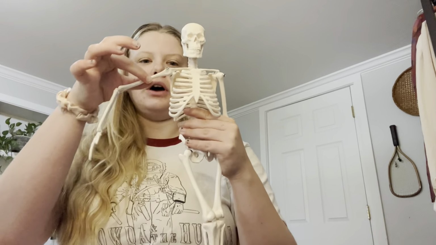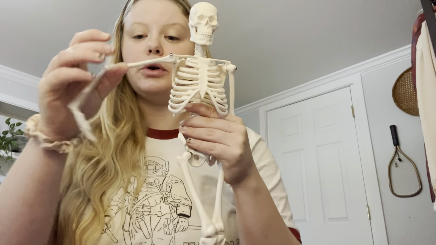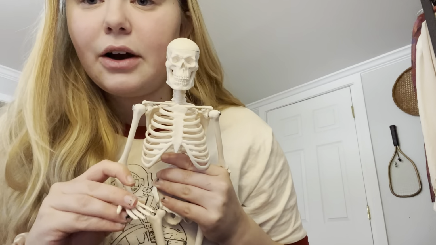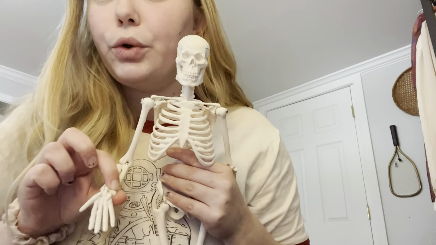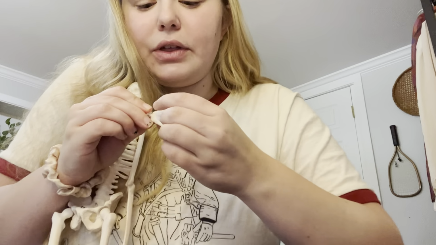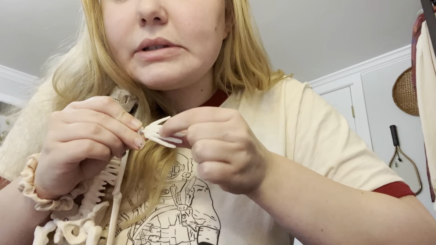We're going to go on to the arms. So this is called the humerus. And then on the thumb side is called the radius. And on the pinky side, this bone is the ulna. Then to the wrist and hands, we have the carpals, the metacarpals, and then the fingers are the phalanges.